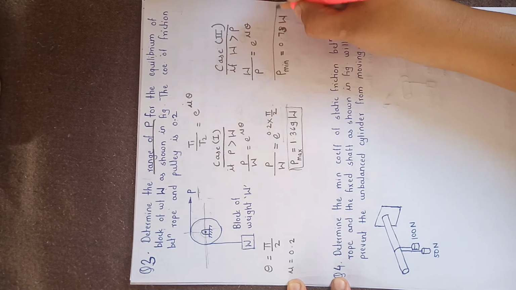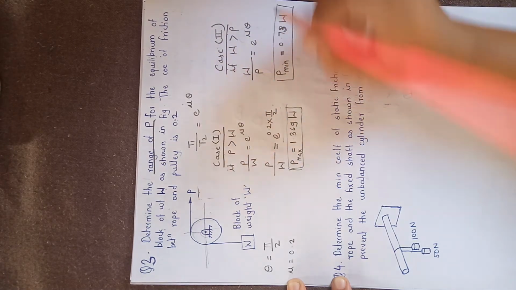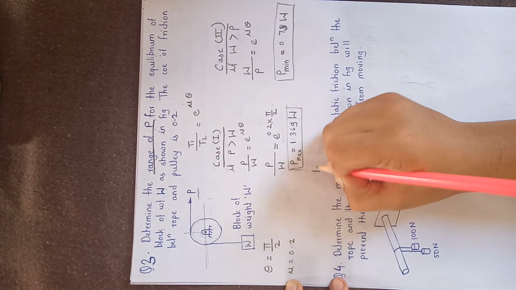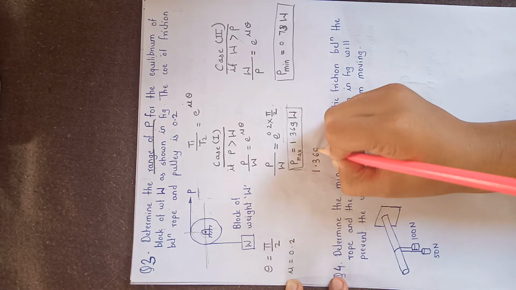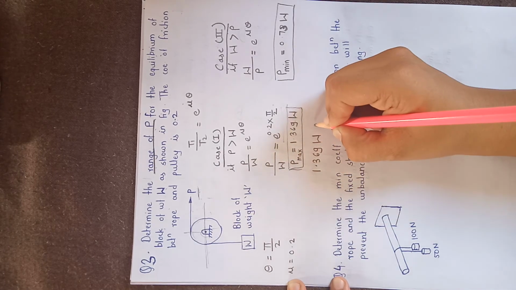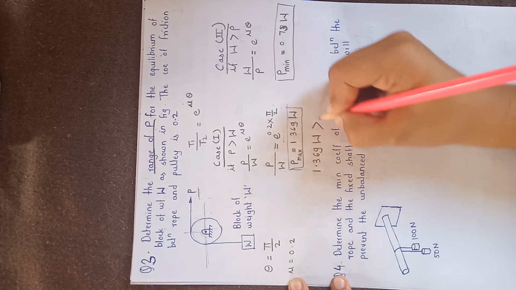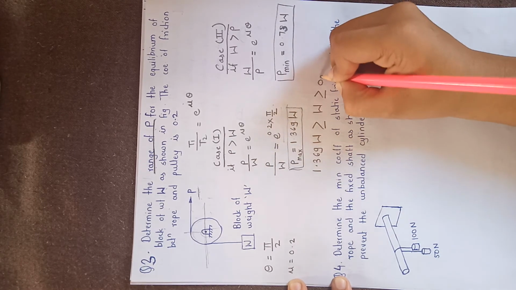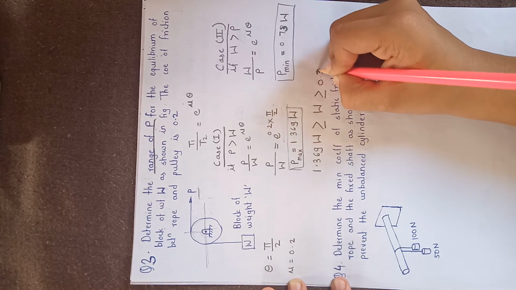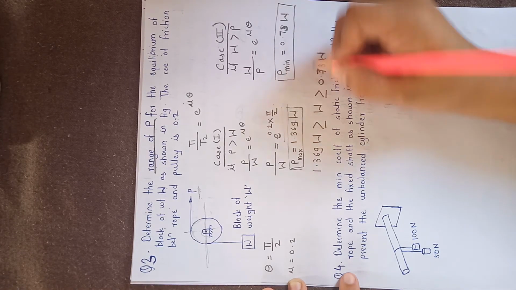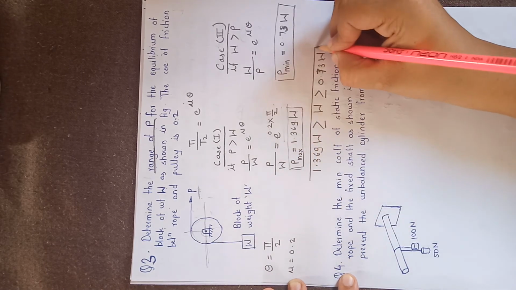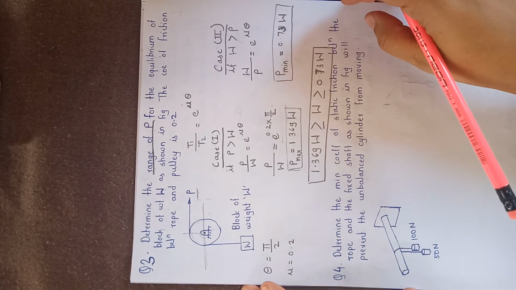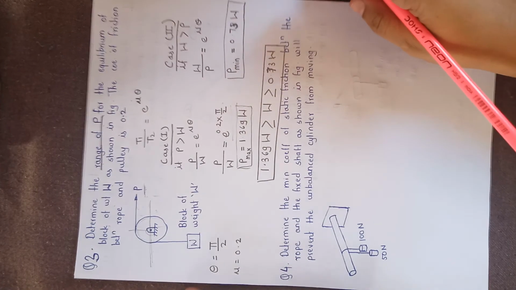W. They asked us to find out the range of P and we got P maximum is 1.369 times W, greater than or equal to W, greater than or equal to 0.73 times W. This is the range of P which they have asked. We'll see the next sum.